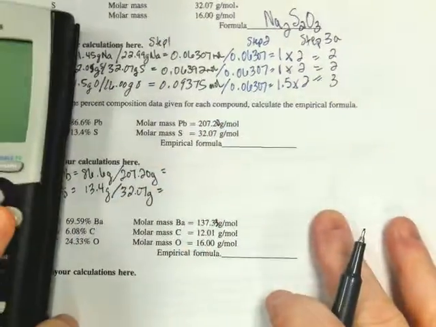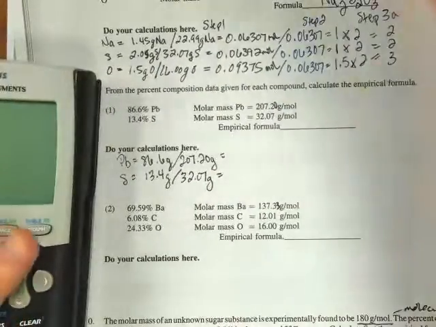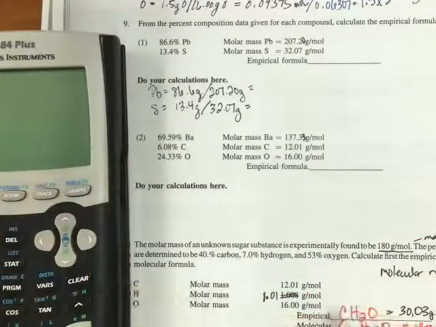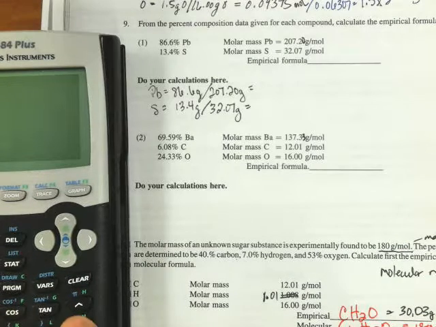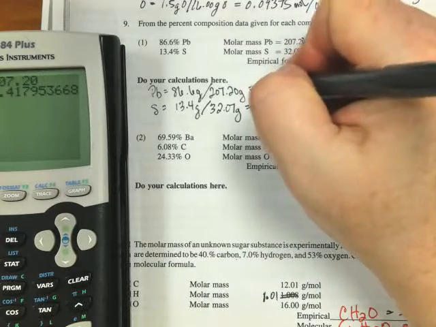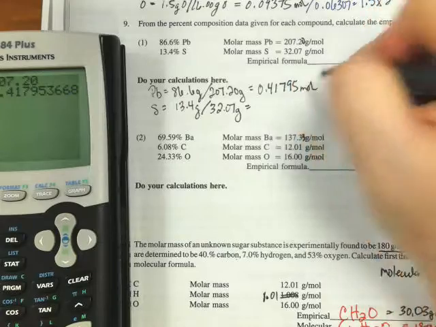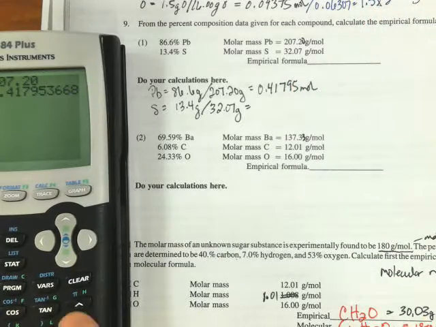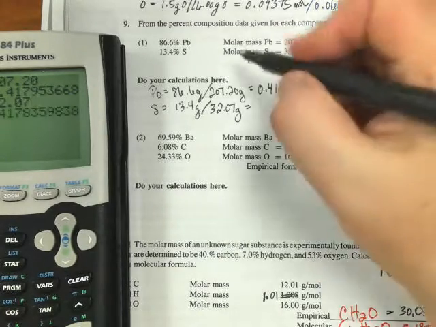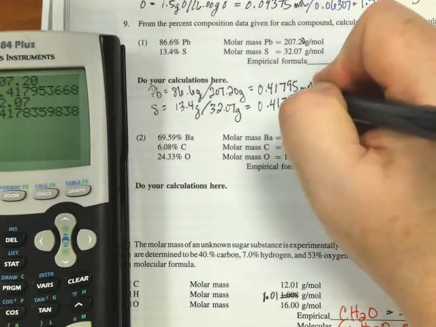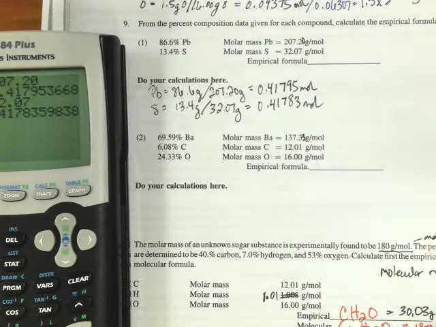All right, so let's do that math. Okay, so we have 86.6 divided by its mass gives me 0.41795 mole. And then 13.4 divided by its mass gives me 0.41783 mole. Okay.